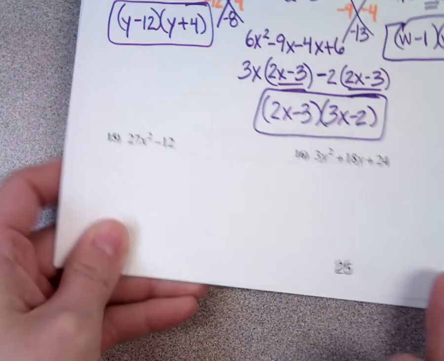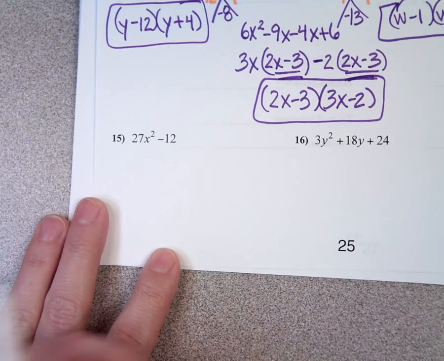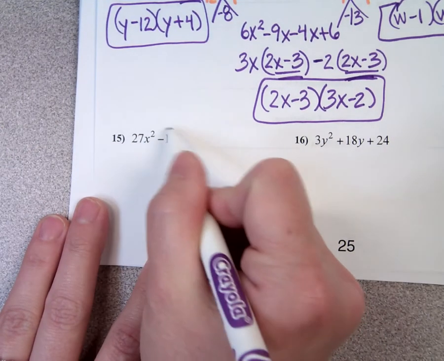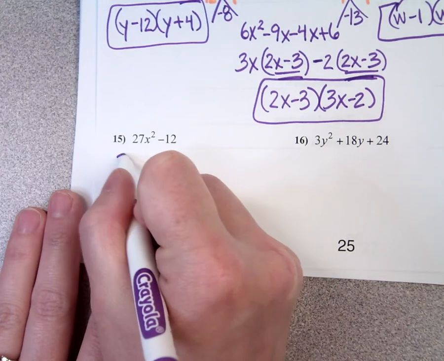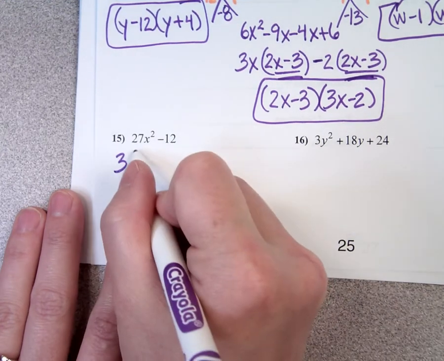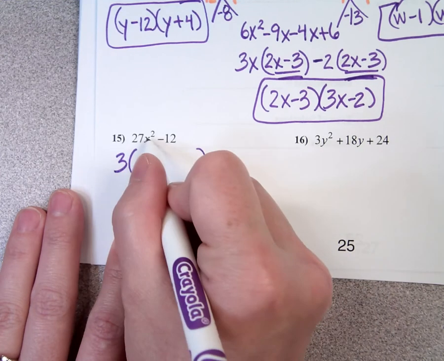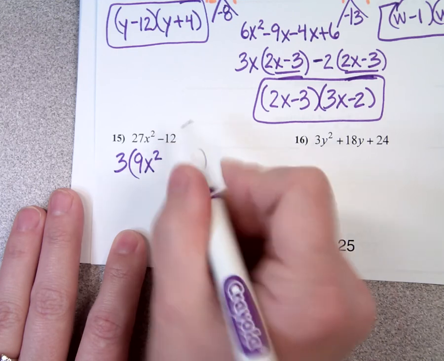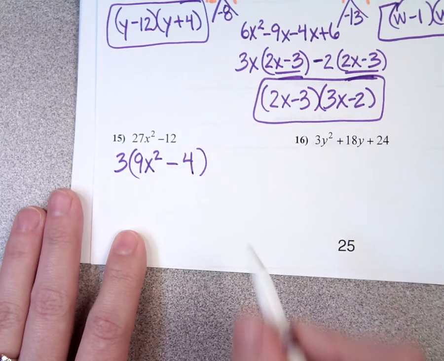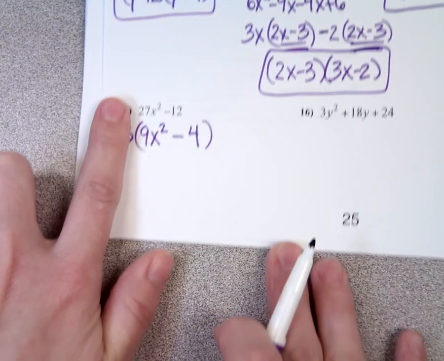Okay, number 15. First thing I look for, do I have a GCF? Anything that can go into 27 and 12. Yes, we have a 3. So I build my set of parentheses. 3 times what makes 27x squared? 9x squared. 3 times what makes negative 12? Negative 4. Then I'm going to cover my GCF up and try it again.